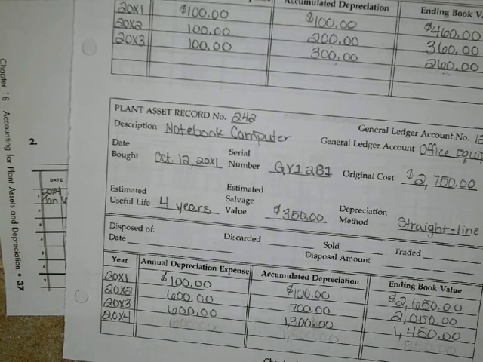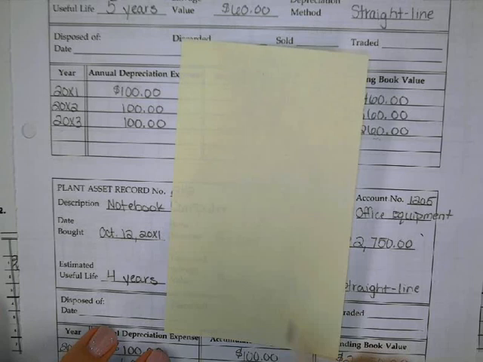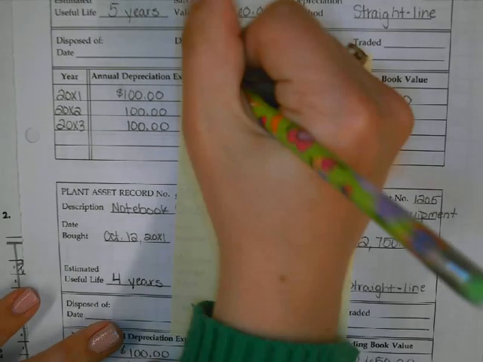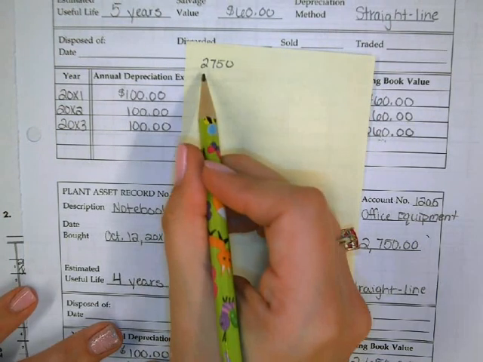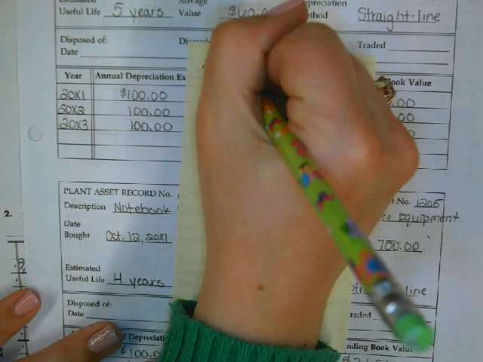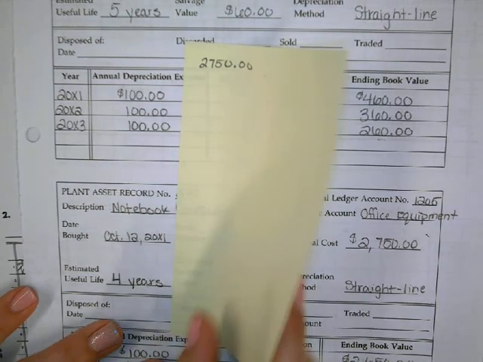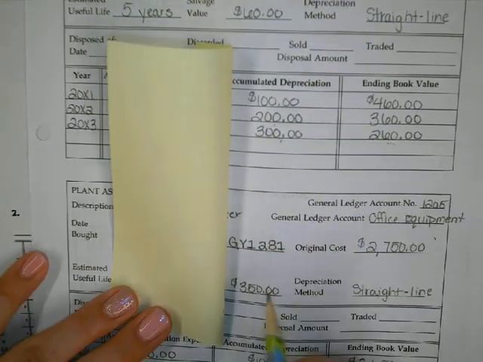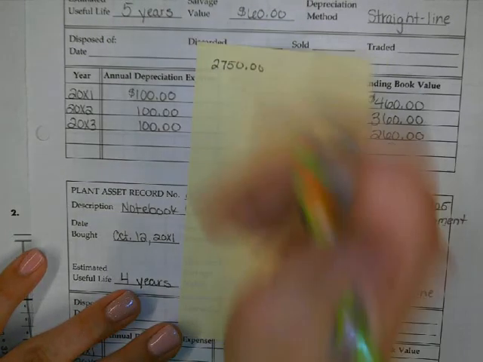And what I'm going to look at first is how much we originally paid for that notebook computer. We paid $2,750. Now, we also said, I'm going to scoot this over a little bit, we also said that when we're done using it, it's going to be worth $350. So I'm going to subtract from what I originally paid that $350 that I think it will be worth.